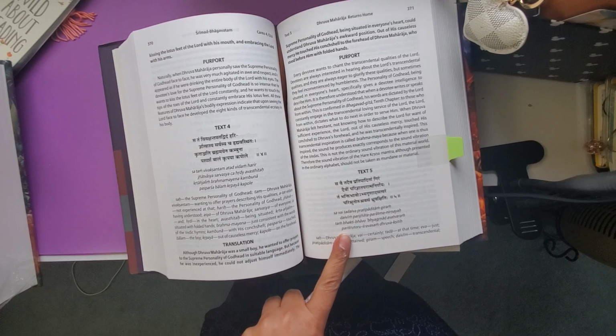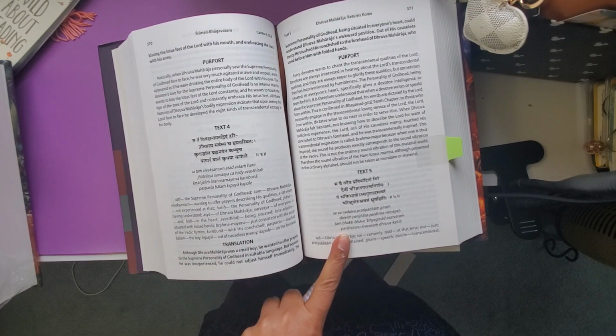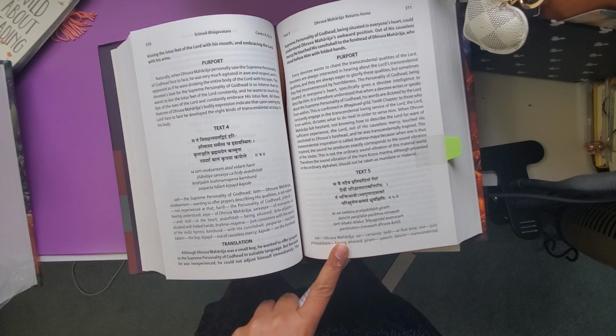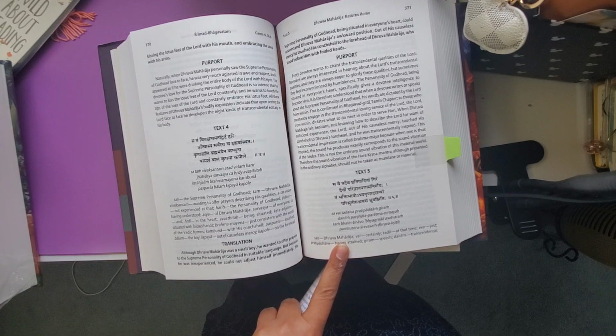Savai tadaiva pratipaditam giram daivim parijnata paratma nirnayaha tam bhakti bhavo bhya granat asatvaram parishrutoru sravasham dhruvakshitihi.